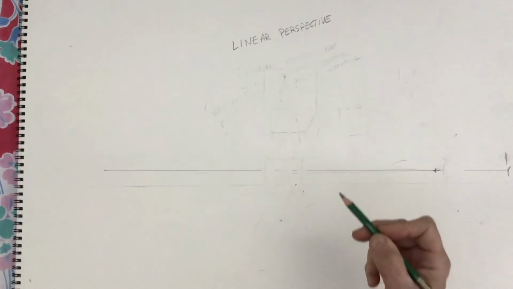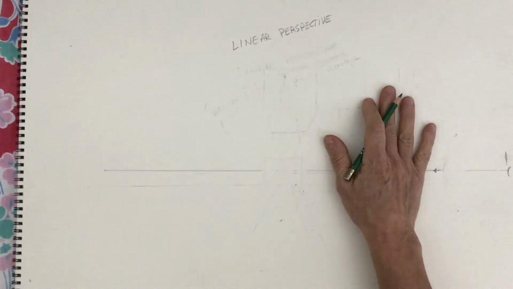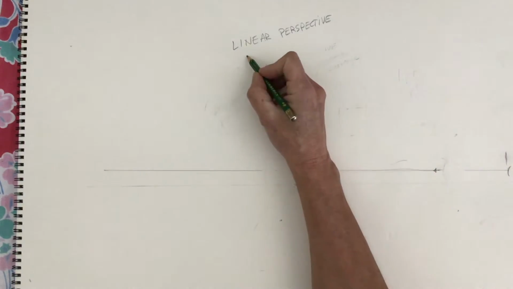And linear perspective is a scientific method developed during the Renaissance in Italy to create the illusion of real and deep space on a flat surface. So it's how to create an illusion. And it has two fundamental concepts.